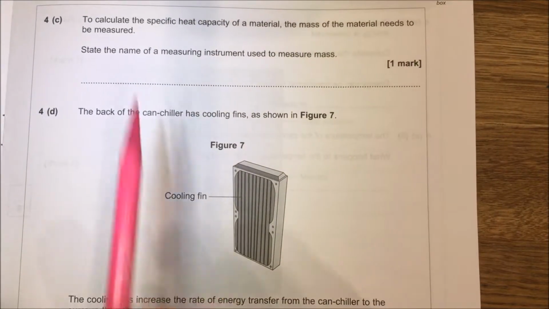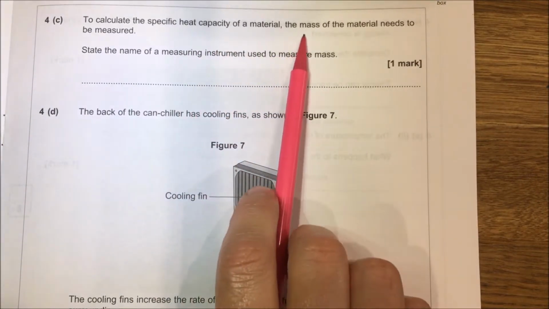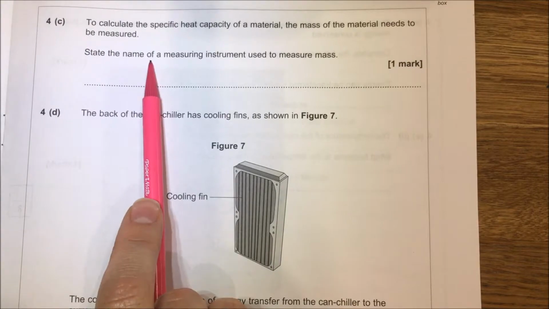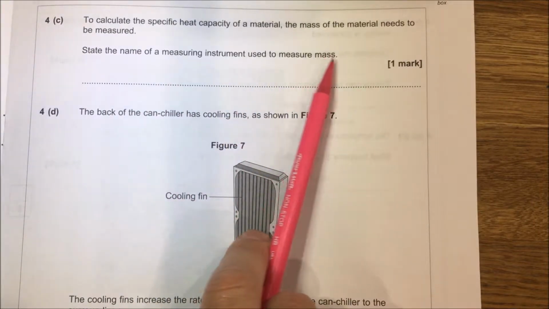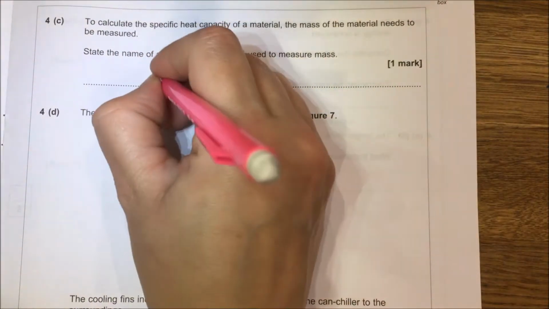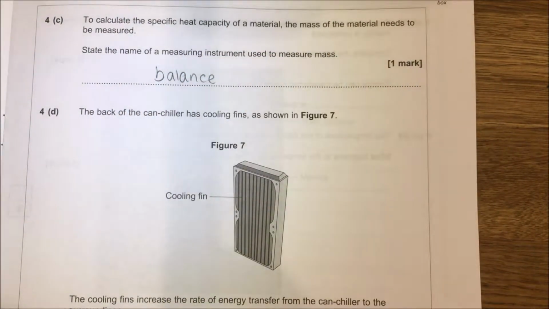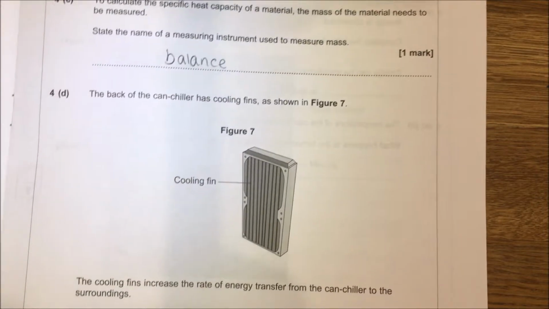Okay, to calculate the specific heat capacity of the material, the mass of the material needs to be measured. State the name of the measuring instrument used to measure mass. Well, it's called a balance. If you put scales, that's absolutely fine. You'll also get the mark, but a balance is the technical scientific term.